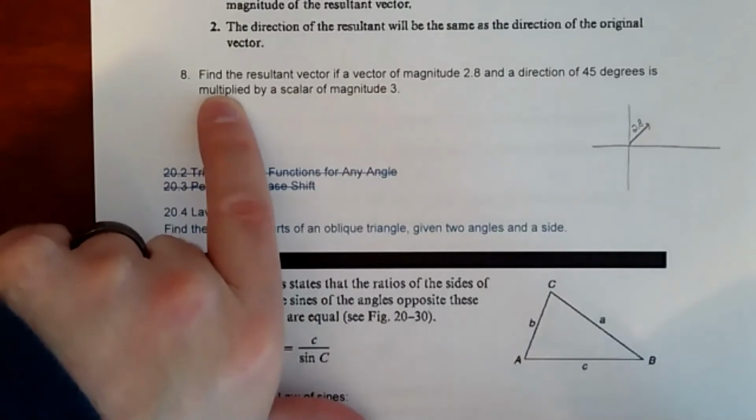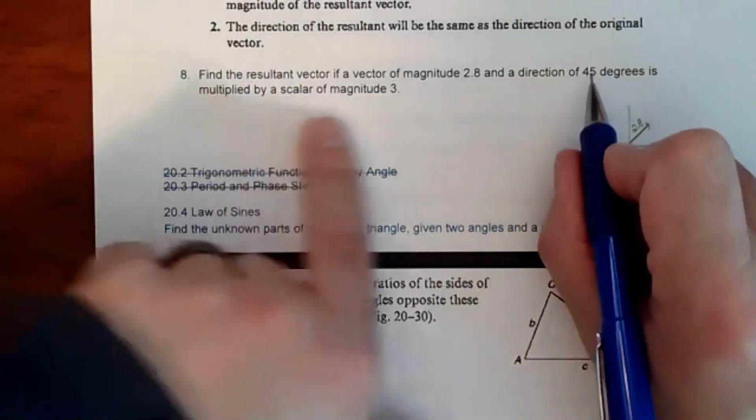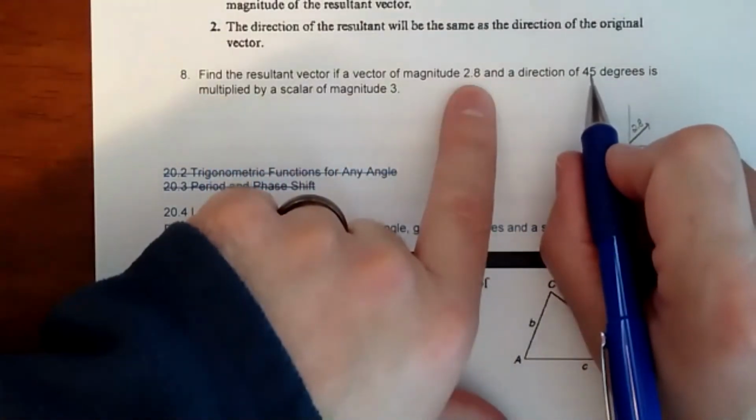What do you think happens when you multiply it by a scalar, which is just the language that they use for it, that has a magnitude of 3? So the word multiply. What do you think that gets multiplied? Do you think it changes the direction? Do you think it changes the magnitude? Or do you think it changes both?